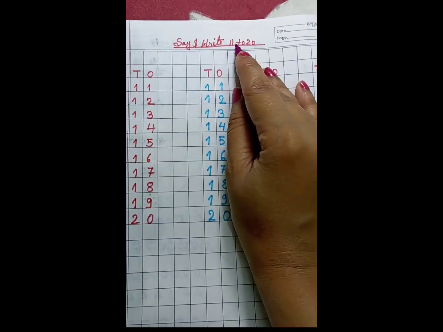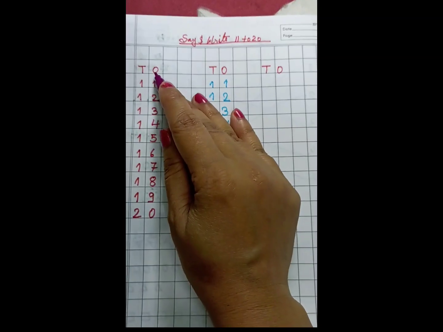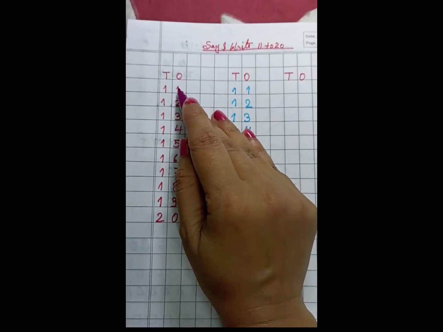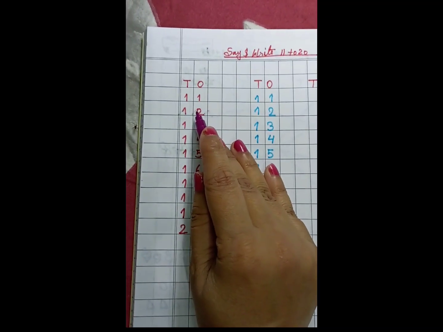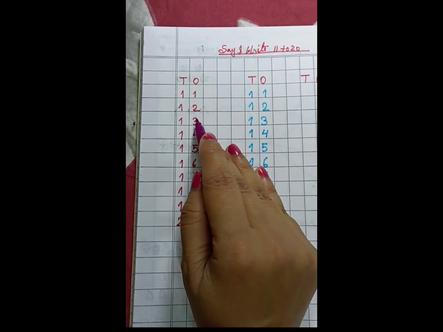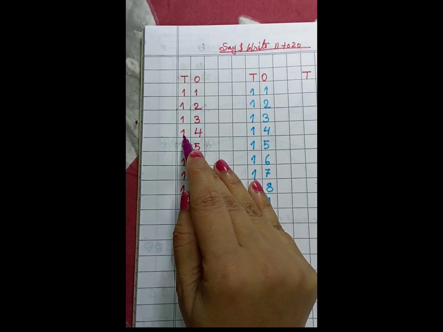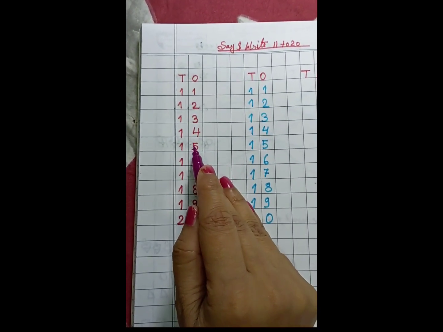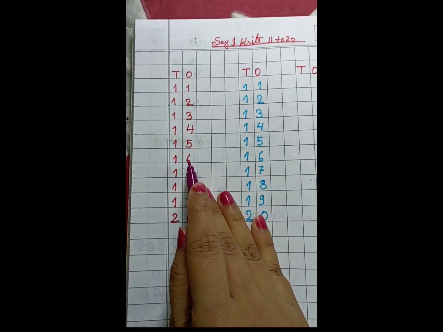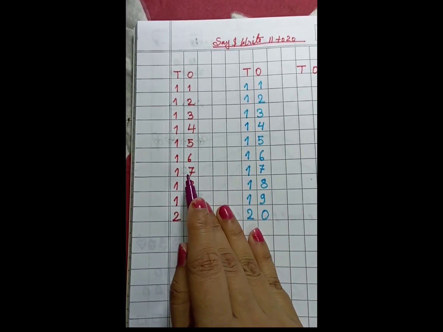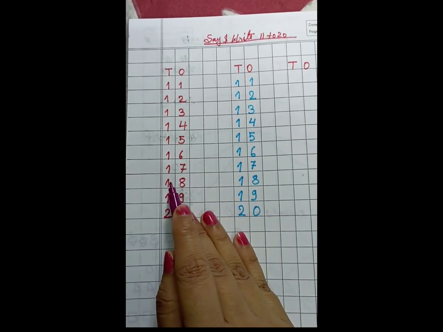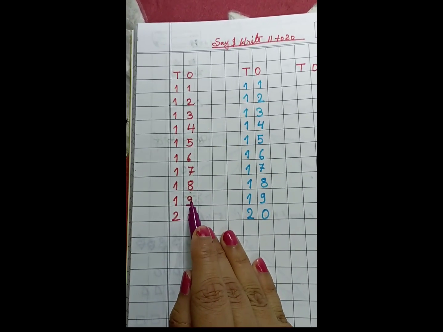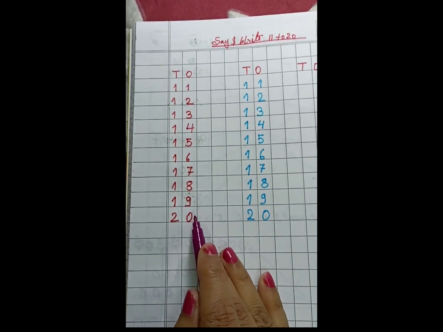Say and write 11 to 20. Ones, tens. 1 1 11. 1 2 12. 1 3 13. 1 4 14. 1 5 15. 1 6 16. 1 7 17. 1 8 18. 1 9 19. 2 0 20.